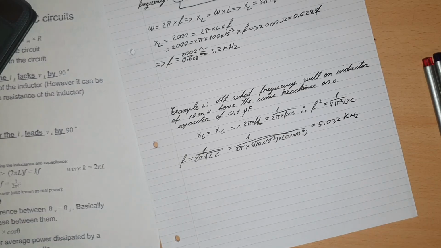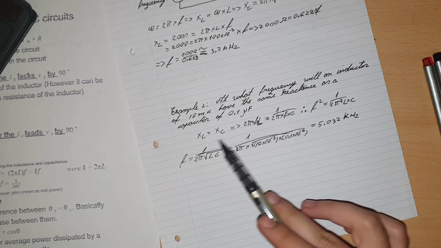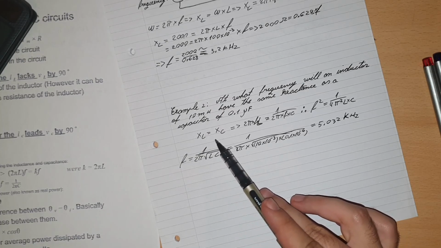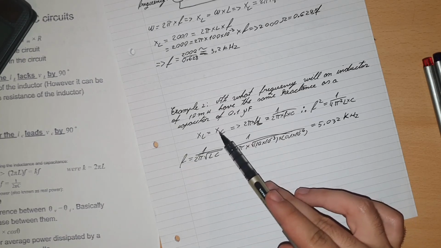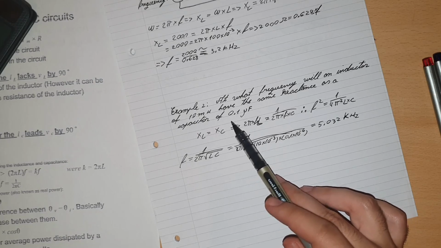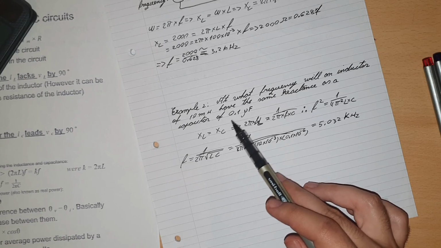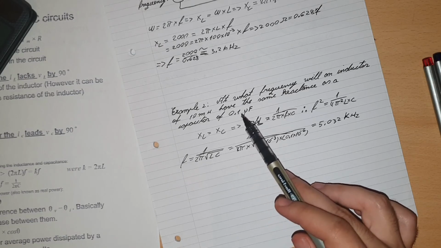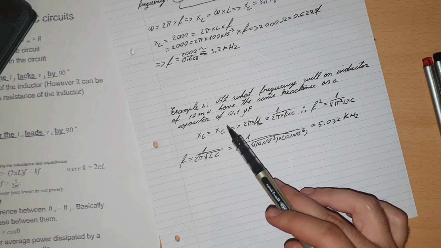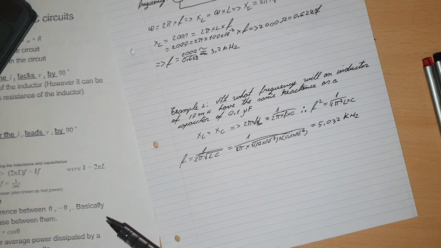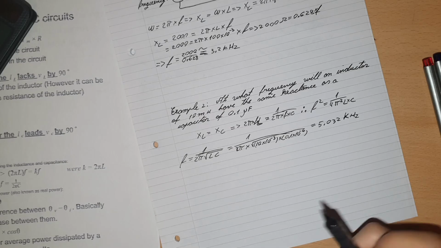So we already found what frequency we need to get XL and XC to have the same value, when the capacitance is 0.1 microfarads and the inductance is 100 millihenries. And now my dog runs outside because she changes her mind every single second.